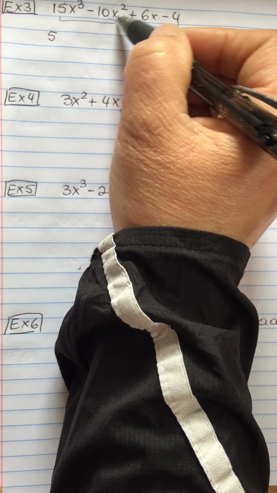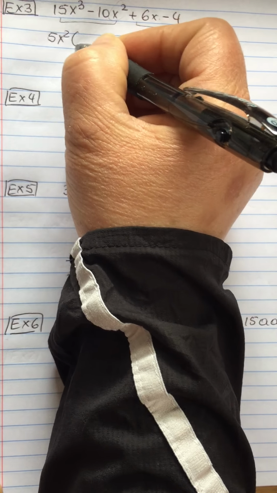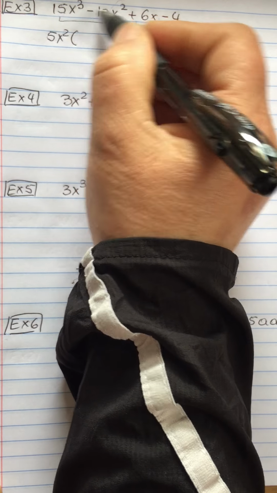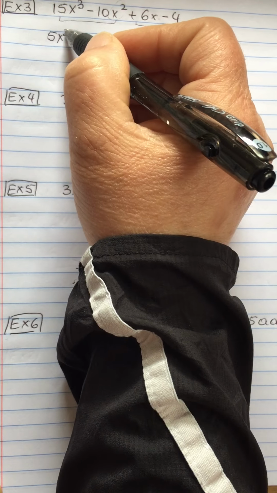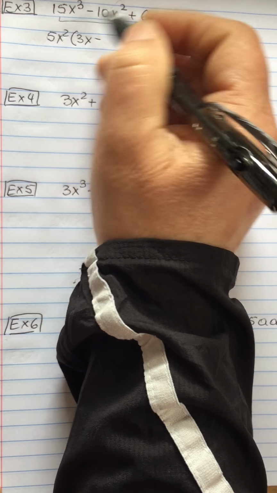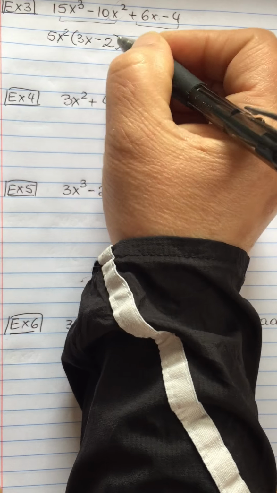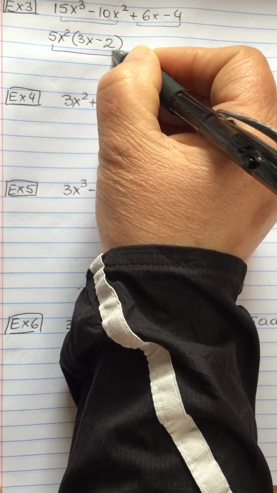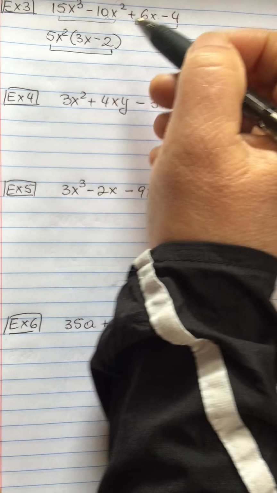X to the second is the smallest exponent. So the common factor is 5x squared. Open parentheses. What is left? 15 divided by 5, 3. From 3x, 1 x is left outside. Minus 10 divided by 5, 2. X squared is completely outside. Close the parentheses, and this is done. So the first group is 5x squared times 3x minus 2.